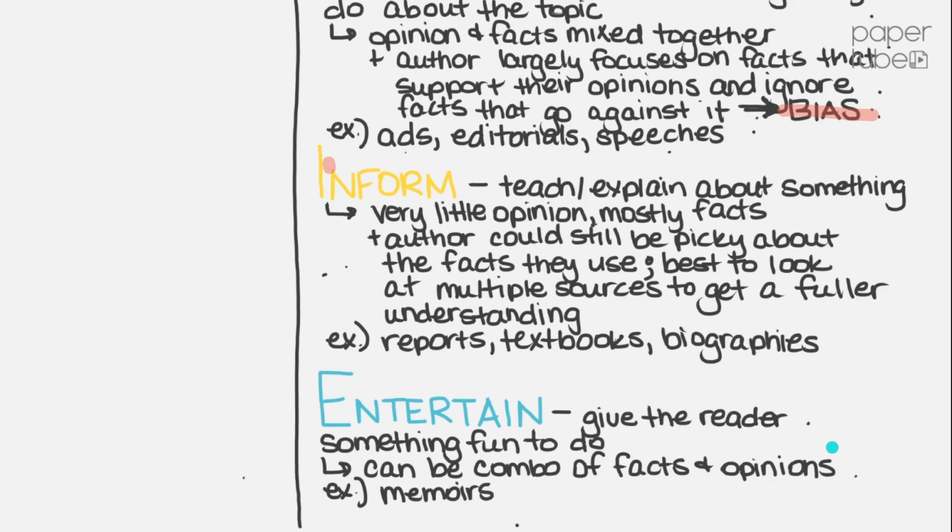The last piece of the pie is the E, which stands for entertain. When you entertain somebody, you're just giving them something fun to do. And if it's an informational text, it can be a combination of facts and opinions. We should still kind of be aware of bias in entertainment pieces, but we don't have to be quite as on alert for them, because when we're reading for entertainment, we're just reading for fun. We're not looking to have our minds changed or to learn about anything really.